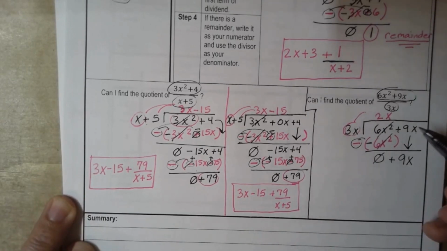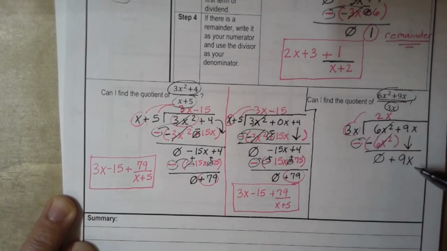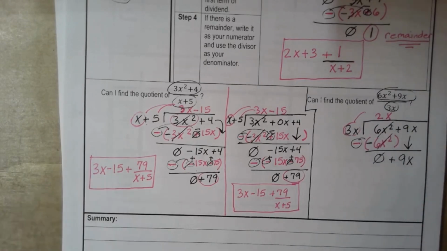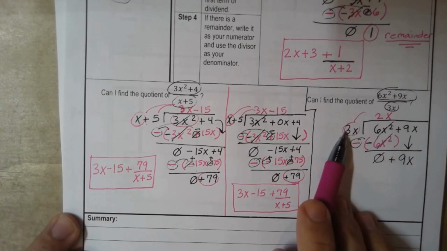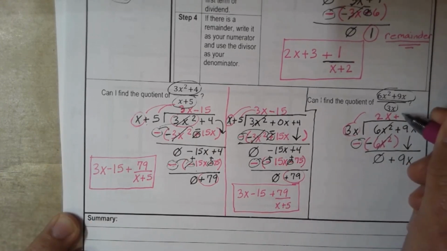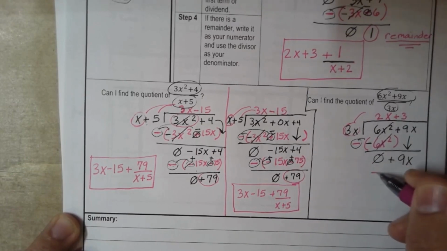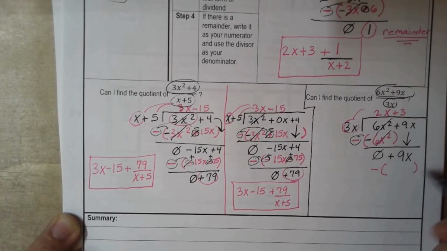So then I go, okay, now that I've got this in there, what do I need to multiply 3x by to get it to be 9x? I hope you notice that if you multiply 3x by 3, you'll then have 9x. So it's going to be a positive 3, because this is a positive 9x. So I'm going to put my subtraction sign, put my parentheses. 3 times 3x gives me 9x.